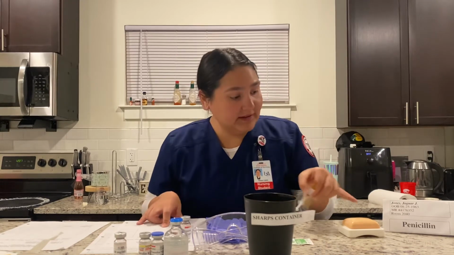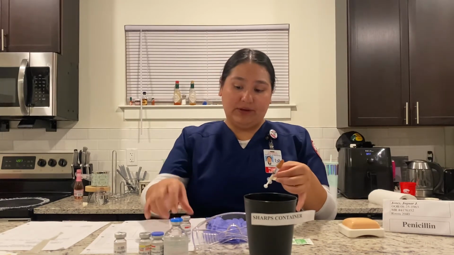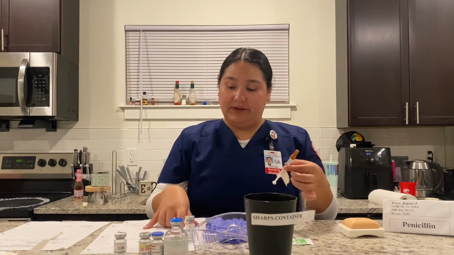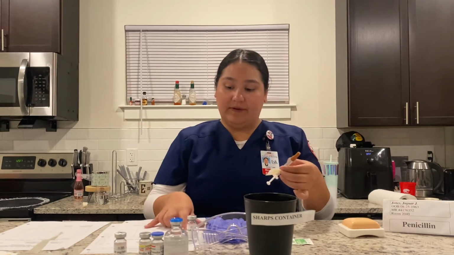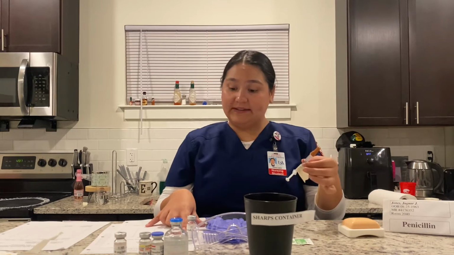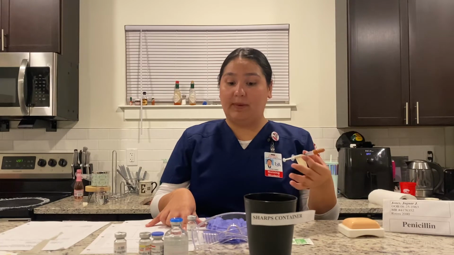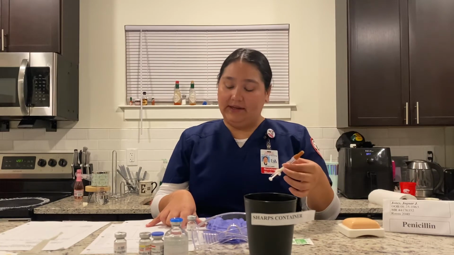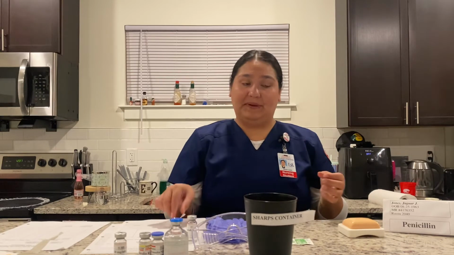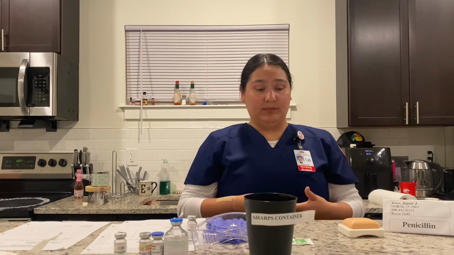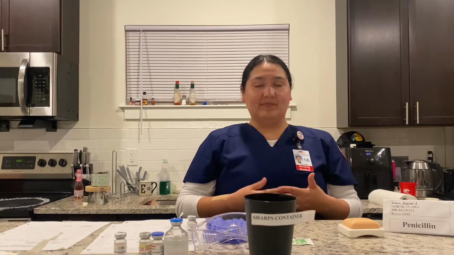Any allergies, penicillin, the right drug, heparin, the right dose, 0.5 milliliters, 5,000 units, route subcutaneously, time every 12 hours, and patient has not received the medication in the past 12 hours, and also the right indication, which would be that heparin is used as an anticoagulant used for preventing blood clots.